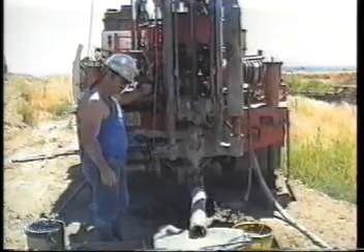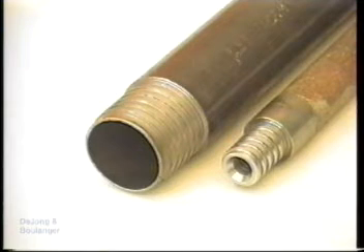sideways. When sampling at depths less than 50 feet, A or AW drill rods with an outside diameter of 1 5/8 inches should be used. And for depths greater than 50 feet, N or NW drill rods with an outside diameter of 2 5/8 inches should be used. The heavier N or NW drill rods are recommended for the greater depths to maximize the transfer of energy from the hammer to the sampler.